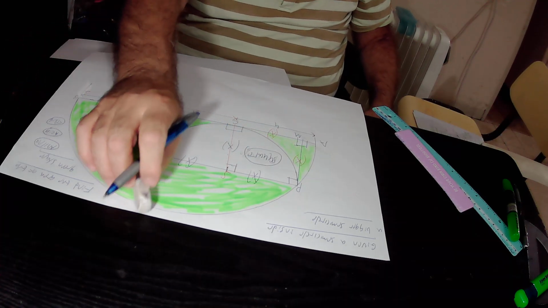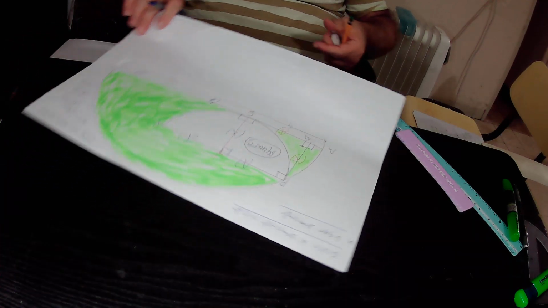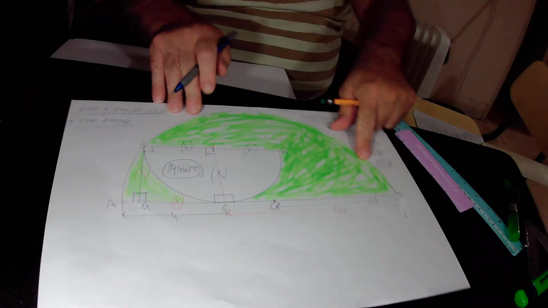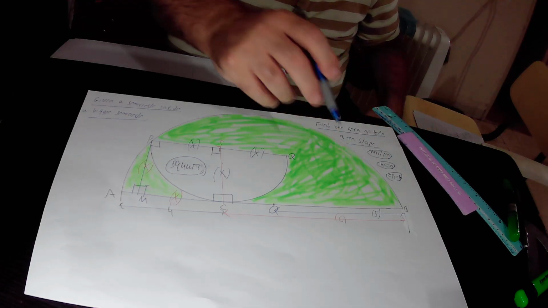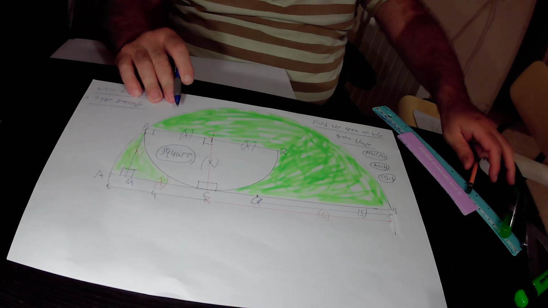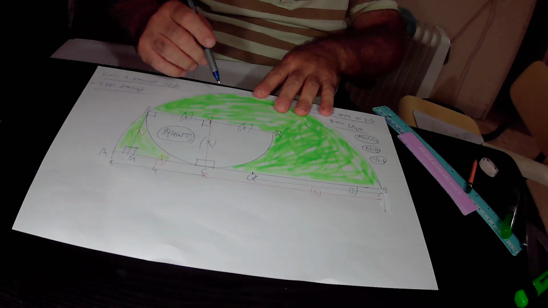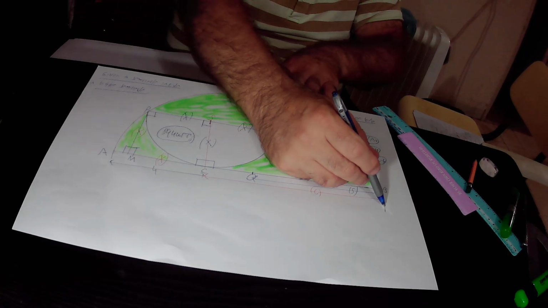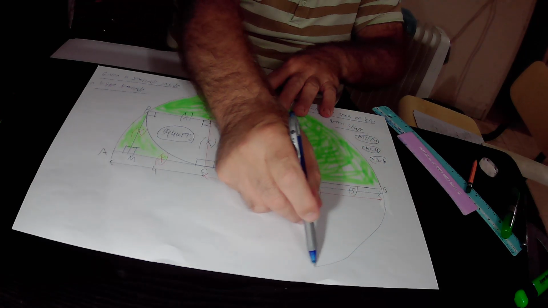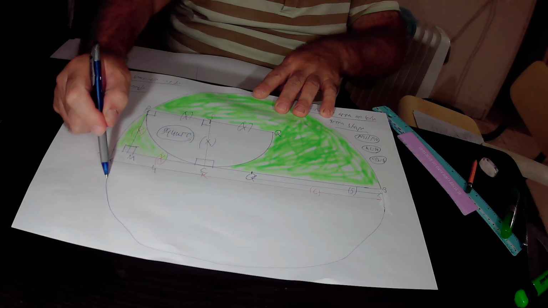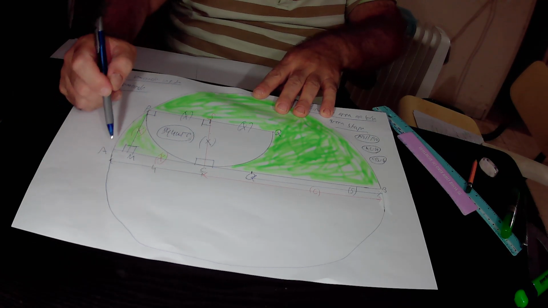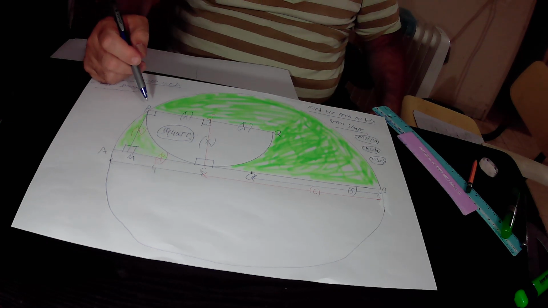In the next step, we will do a construction, that is to say, we will complete this big semicircle to a circle. So I completed the semicircle to a circle.